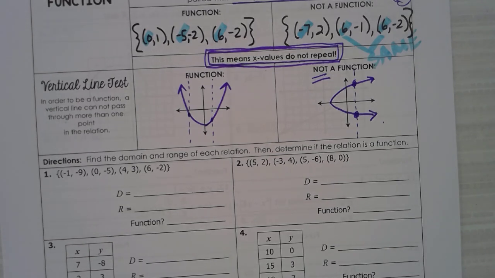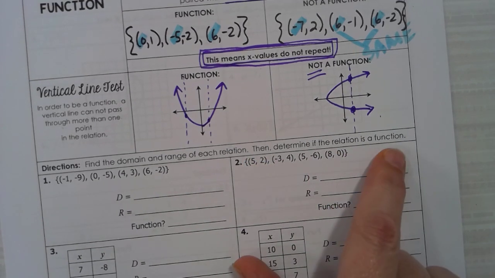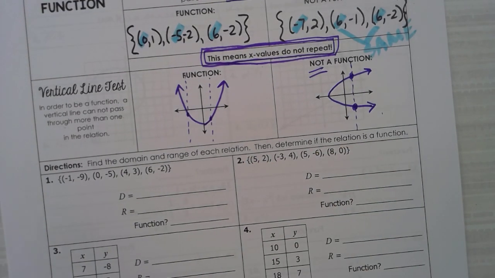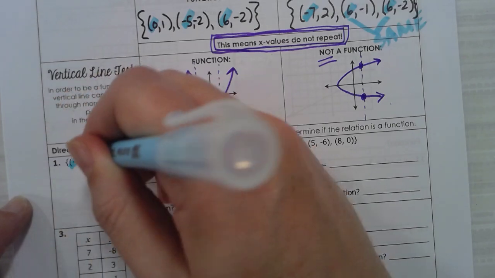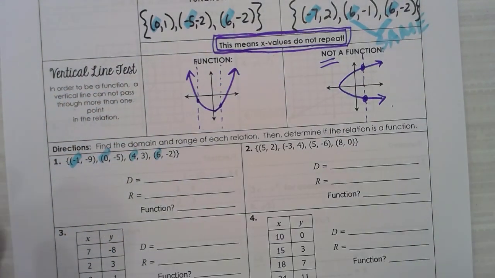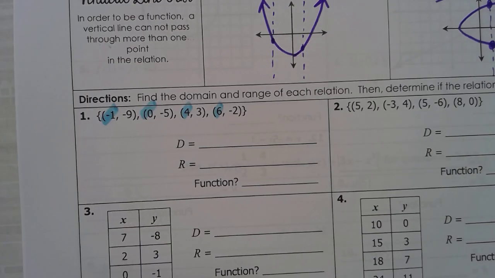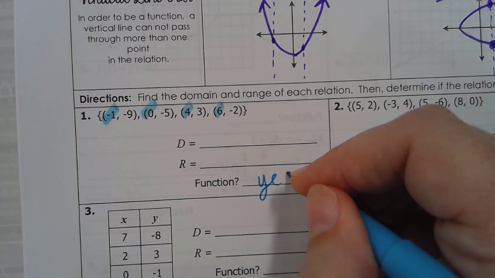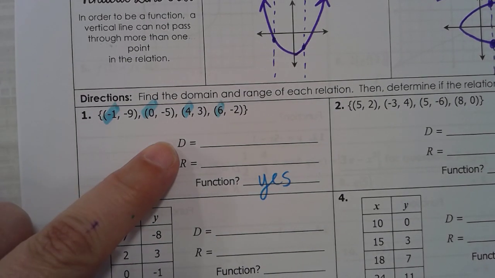All right, so number 1 says, find the domain and range of each relation, then determine if it's a function. Let's go ahead and do the function part first, because that's the easy part. In order to tell if this is a function or not, where am I going to look? At the x's. So here are my x's. What do you notice about those numbers? They are all different. So is this a function? Yes. Cool.